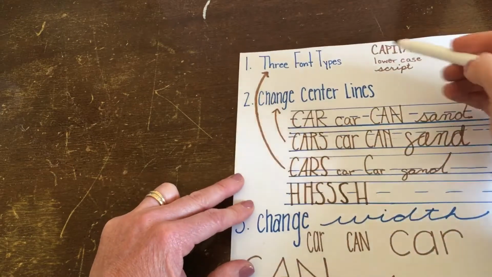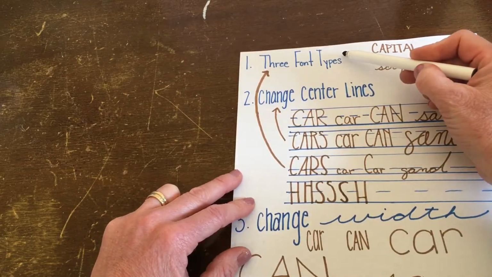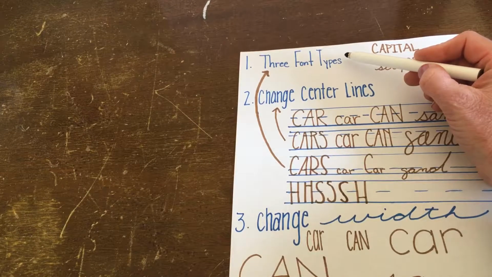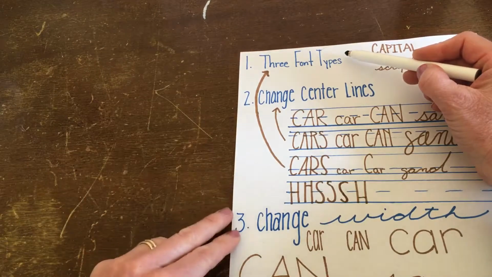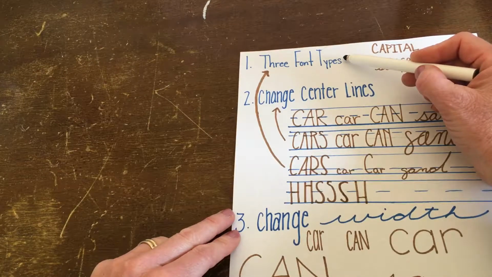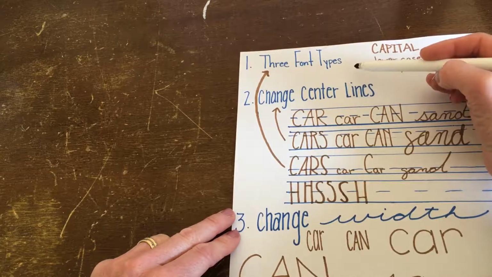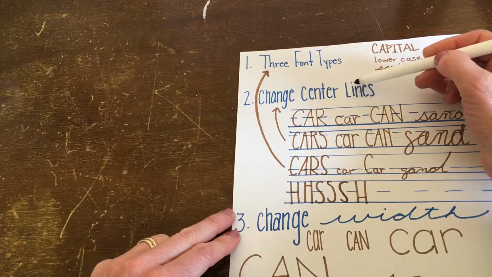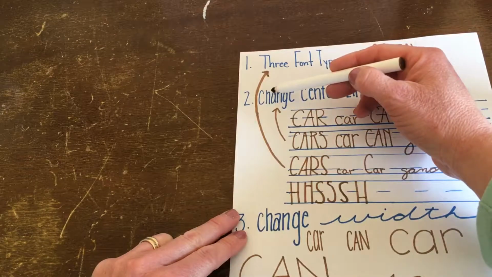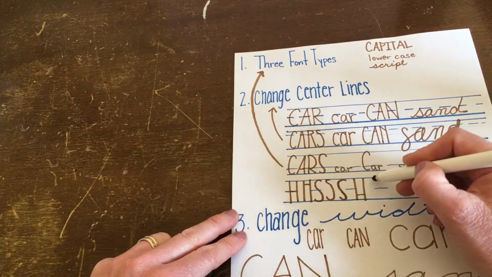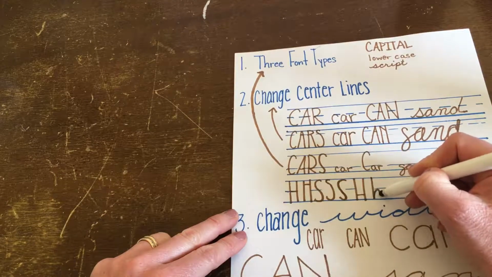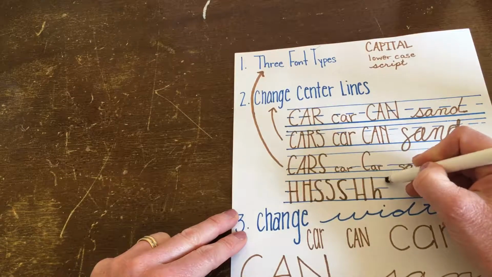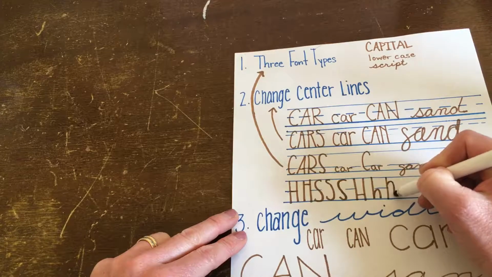You can kind of see I did that a little bit up here. I did some capital letters mixed in with some lowercase letters, and I just made the center line go down toward the bottom. Now right here I did capital and lowercase, but I made the center line go toward the top. You see how that is? And you see the lowercase h? So the lowercase h, instead of being like this, it would be like this.